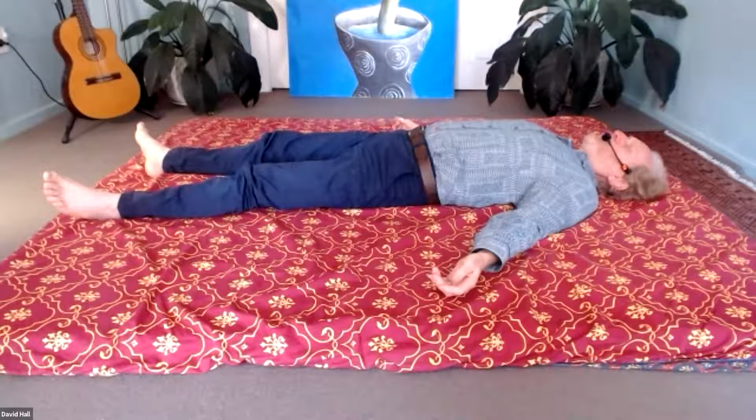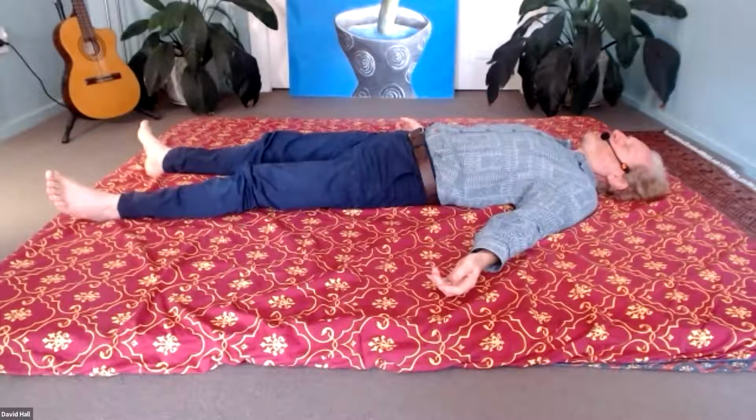And feel the weight of your skeleton. In fact, leave your head there for a moment. Just feel the weight of your skeleton on the floor, the weight of your central nervous system, and the weight of your organs.